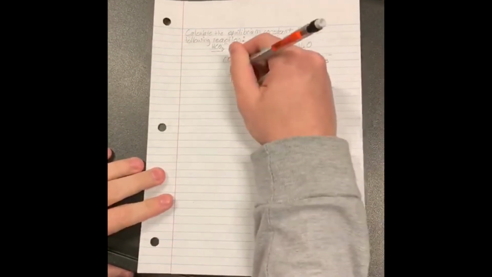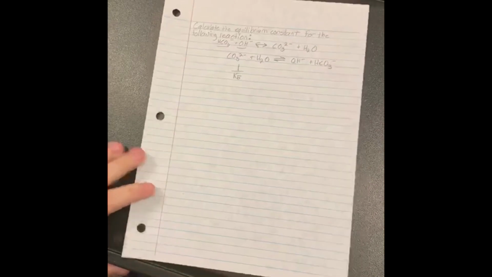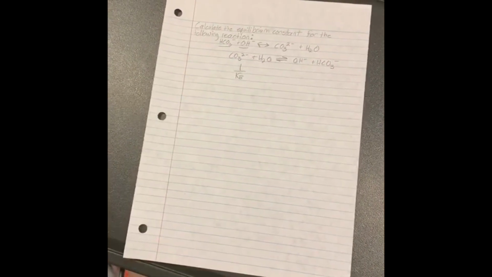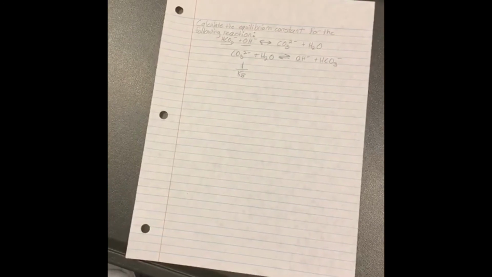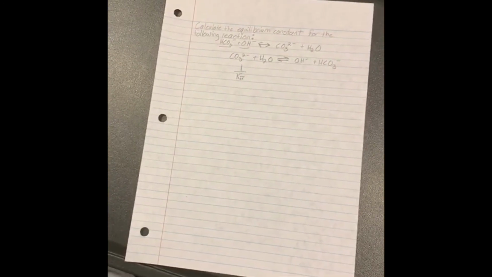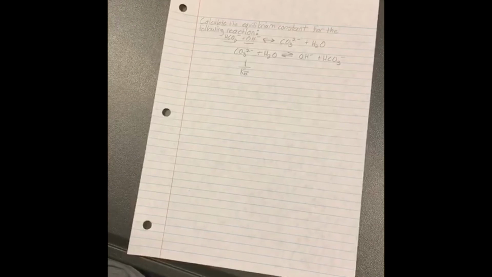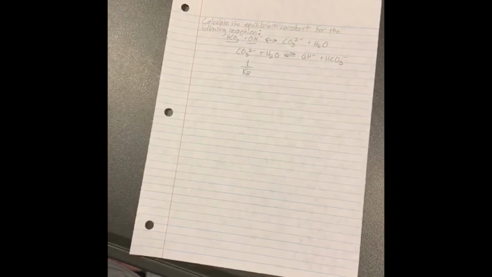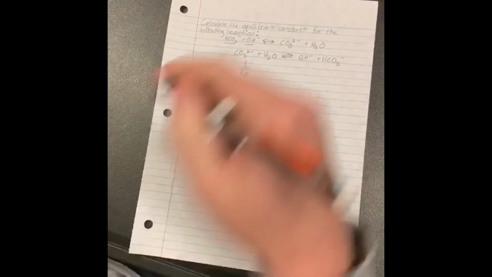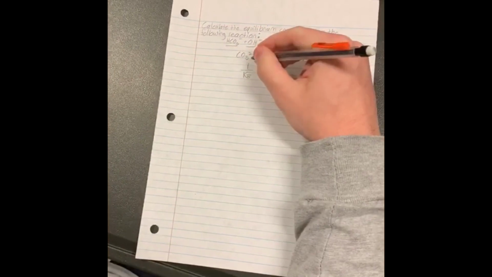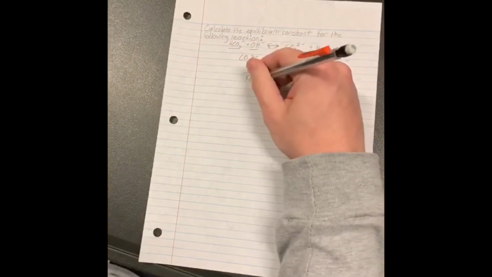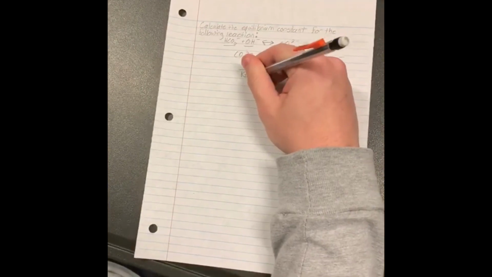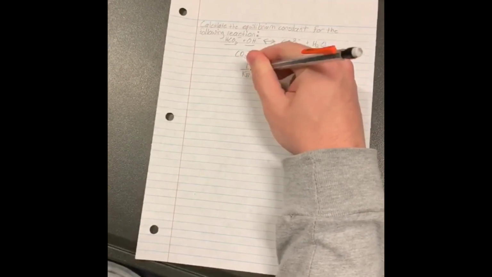But we do need to be careful, especially using our table from the test. We are given Ka values, and carbonic acid is a diprotic acid, dissociating twice, giving it 2 Ka values. So this carbonate ion is going to accept 2 protons. So we need to make sure that we use this Kb1 instead of its Kb2.